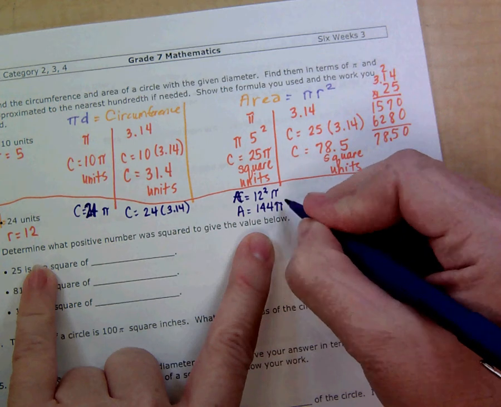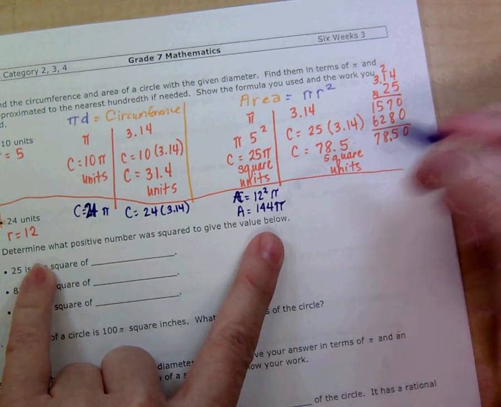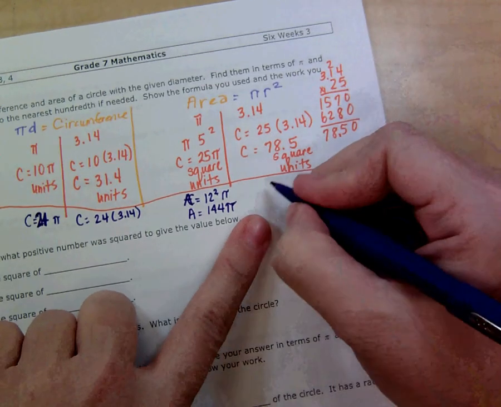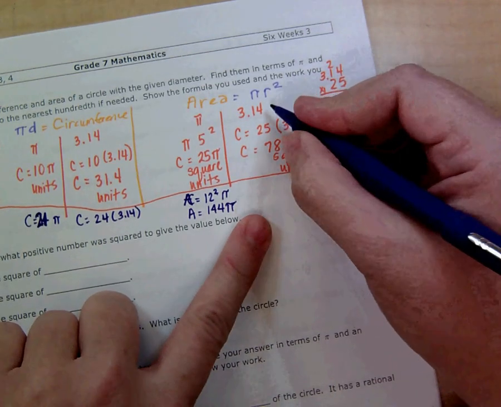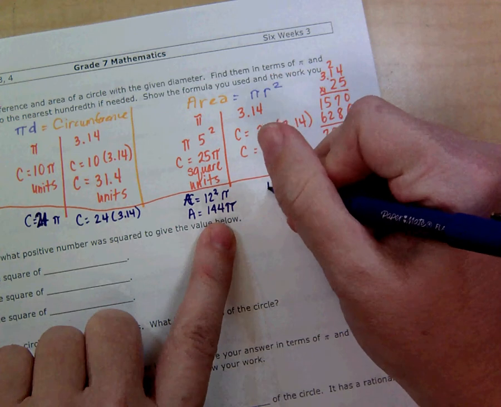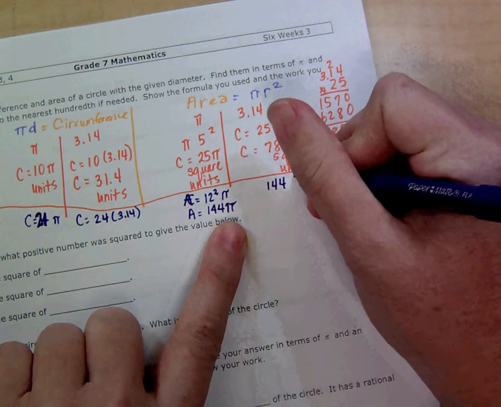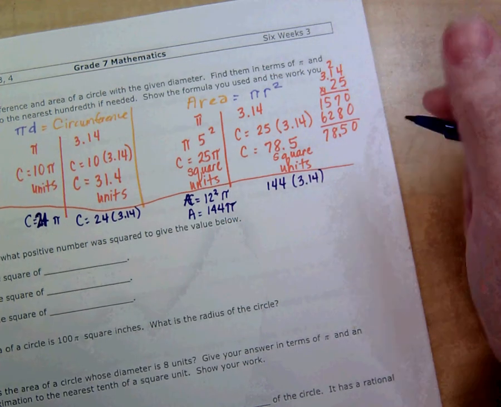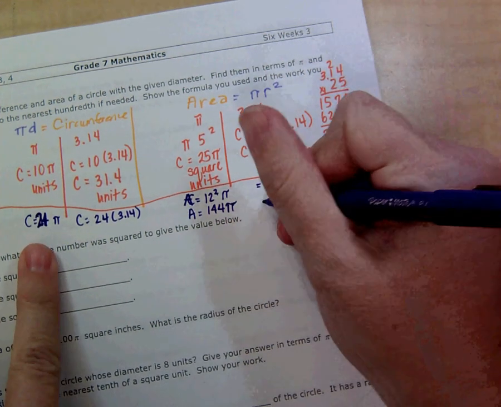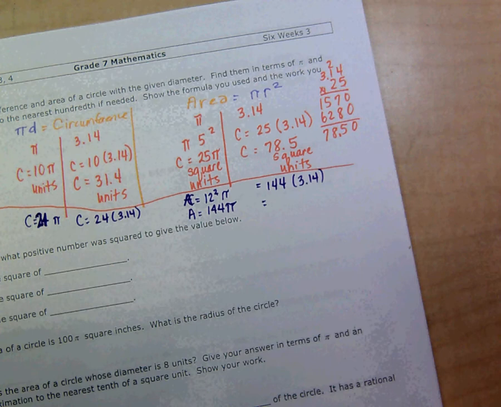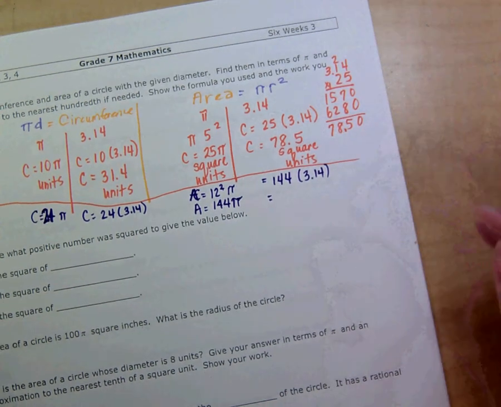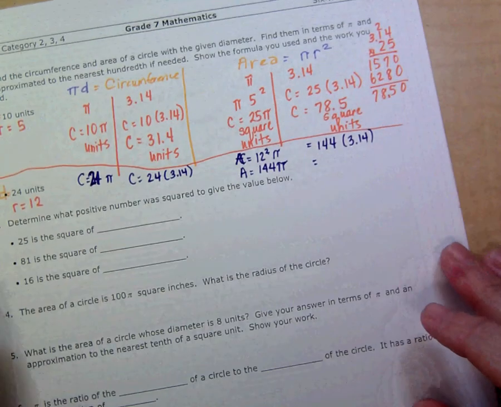So 144 pi. And then this one, come over here and take 144 and multiply it times 3.14 and get your answer. Put it into your calculator if you have one and work it out, or use the calculator that you were born with. Okay?